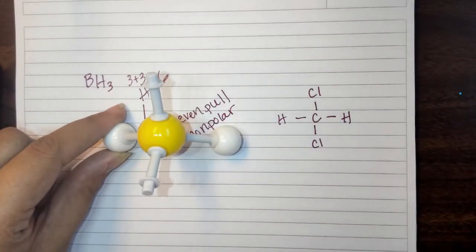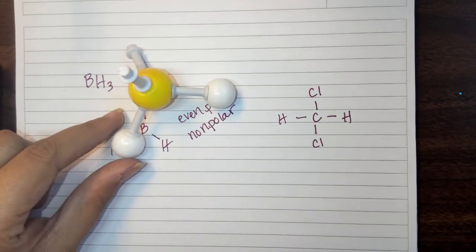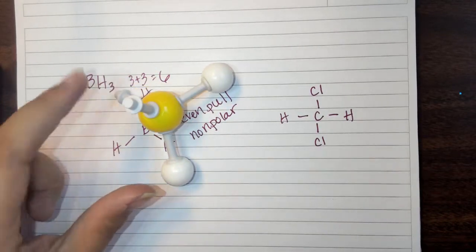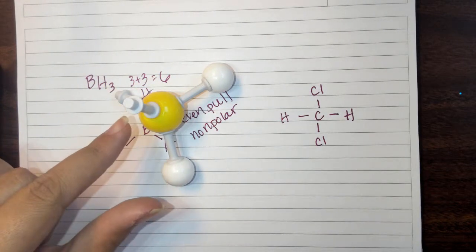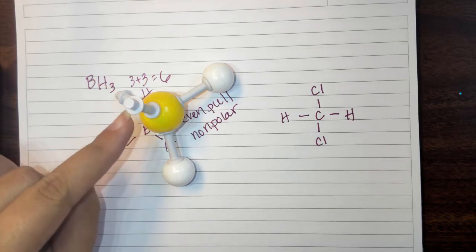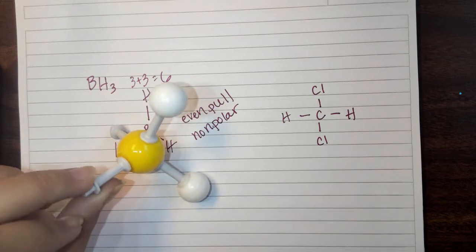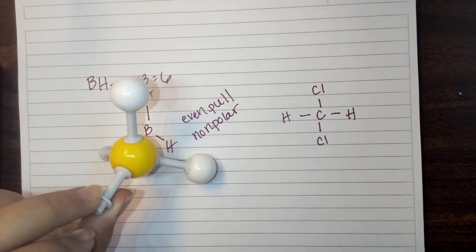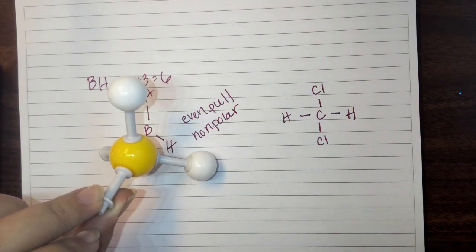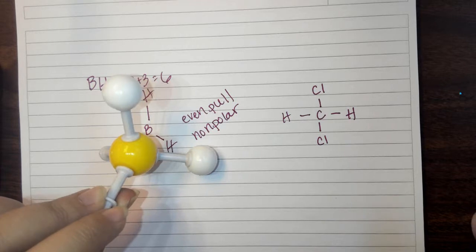Well, that's not the case here, because if I just turned it to look at it from this side, I would see that my chlorines are not always across from each other, and my hydrogens are not always across from each other. If I look at it this way, it's not considered an even or symmetrical shape. And so that's why we always have to refer to the VSEPR model or really consider what's going on.